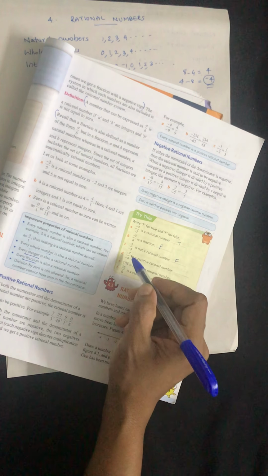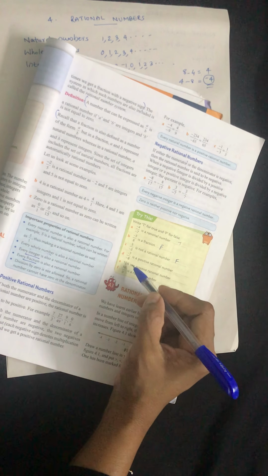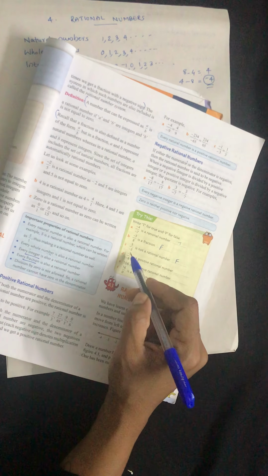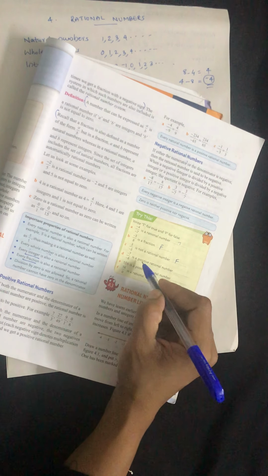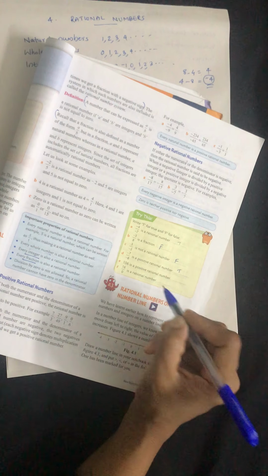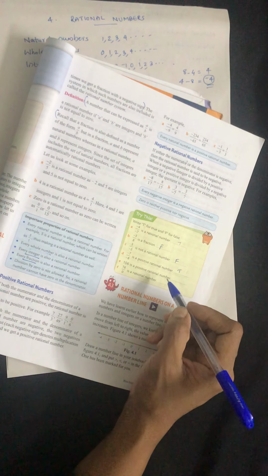Now, minus 7 by minus 8 is a positive rational number. Both numerator and denominator are negative, so it is a positive rational number. It is true. Now, 106 is a positive rational number.